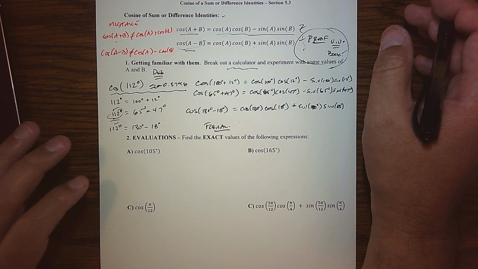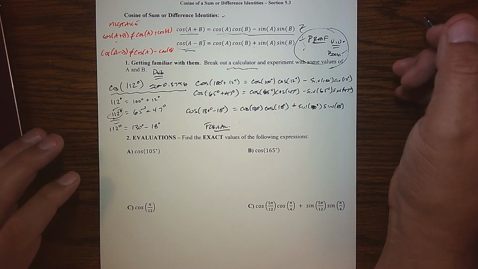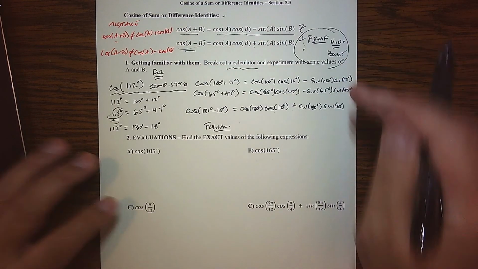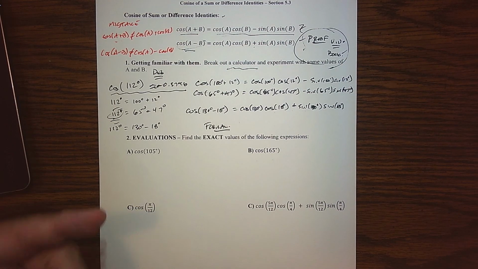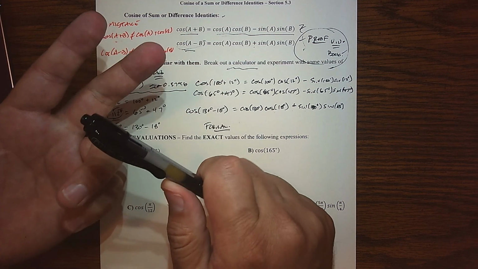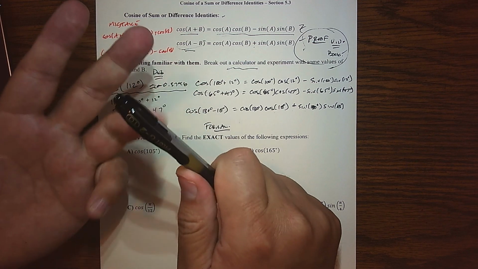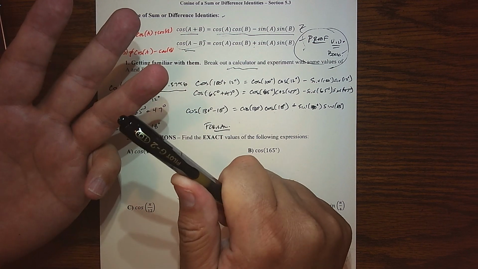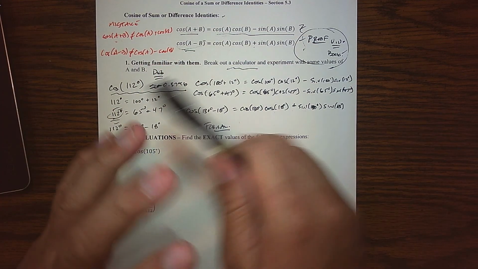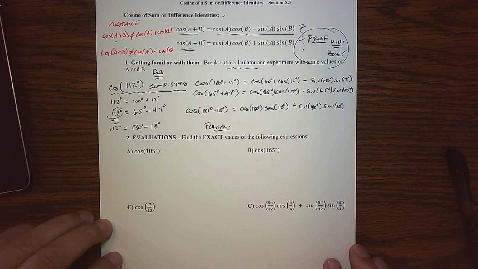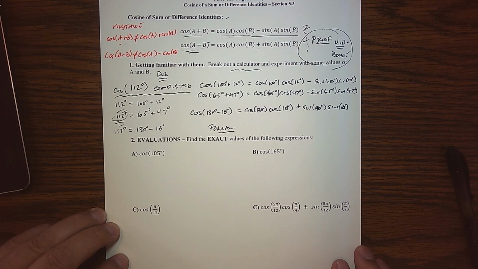Okay, so there's your introduction to them, their truth and their values, and what not to do. Now let's go do the big things that we do, right? Find exact values, use trig identities to find exact values, rewrite and simplify, and then prove identities. So let's do that in action for these two new sum and difference identities for cosine.